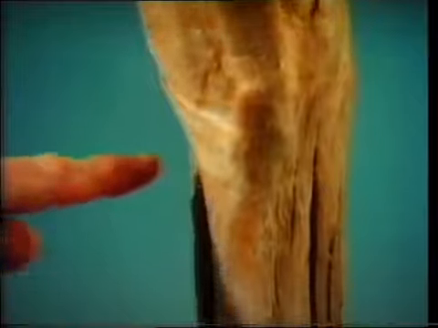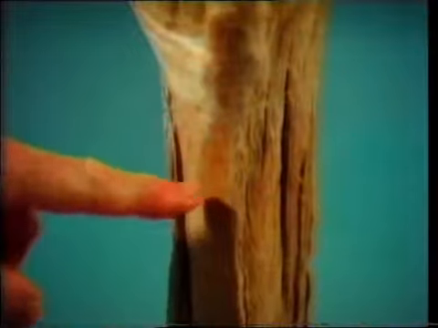Tendons attached to the thigh muscles and kneecap connect these muscles to the bones in the lower leg, where there are other muscles in the calf which bring about movement in the feet. You can see the kneecap moving as the leg is bent and straightened again.